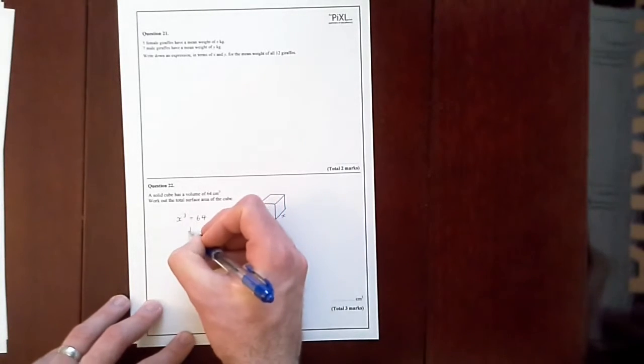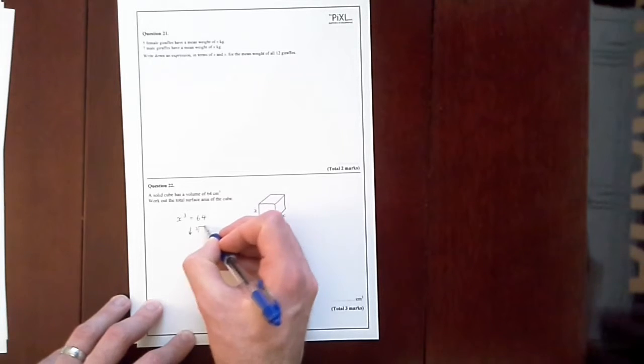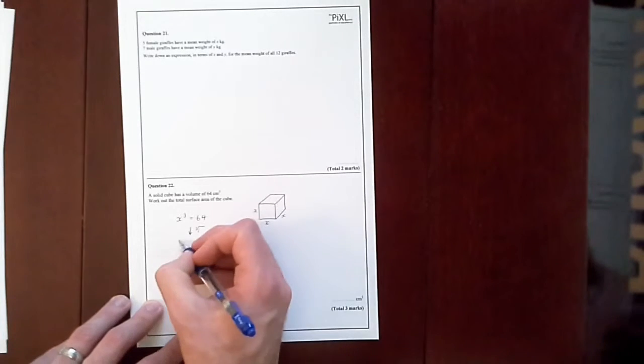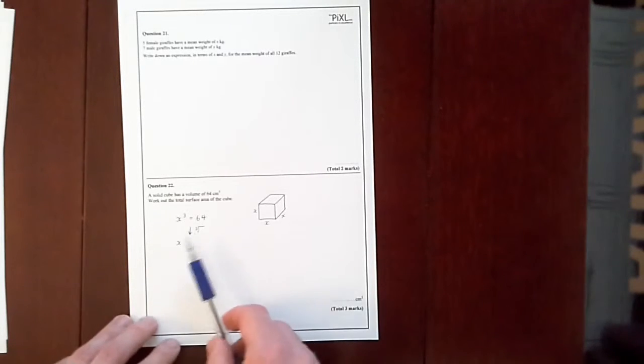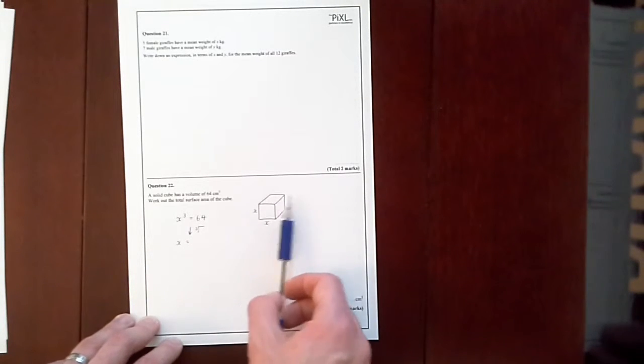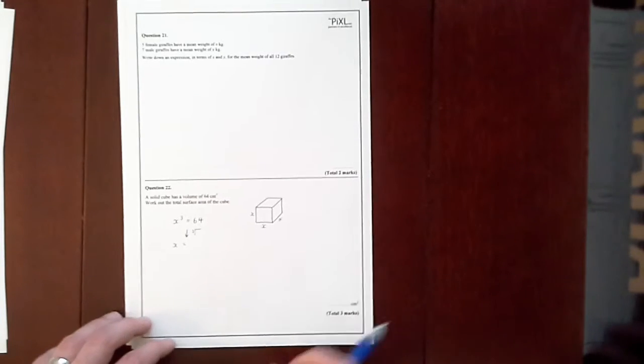Now you can work backwards in that equation by cancelling out the cube by cube rooting 64, and that will give you the value of x. Use that then to work out the area of each of the 6 faces of the cube to get your total surface area.